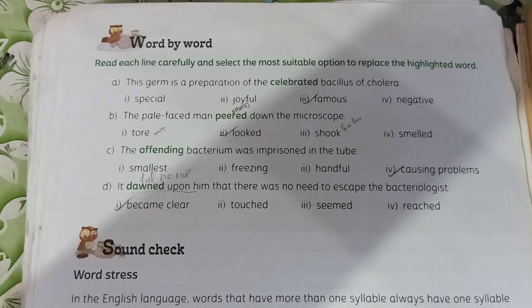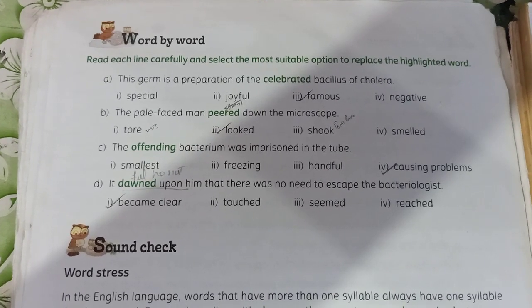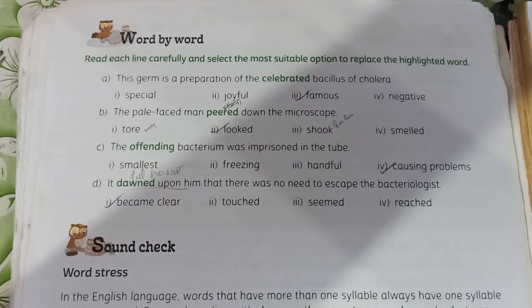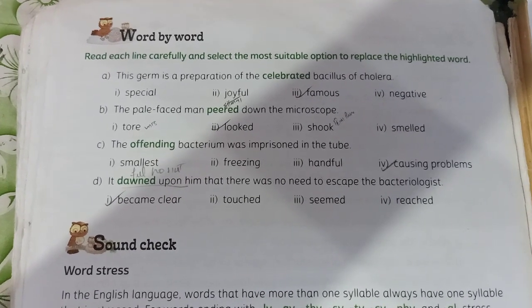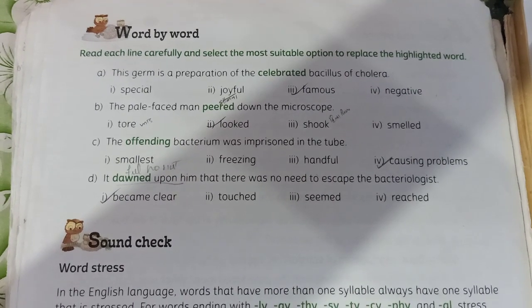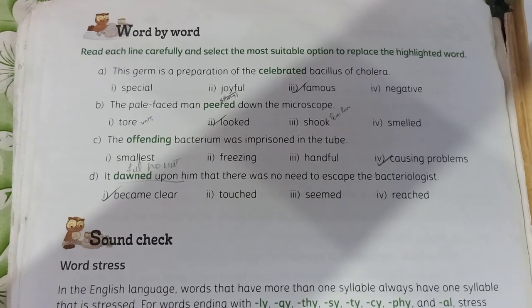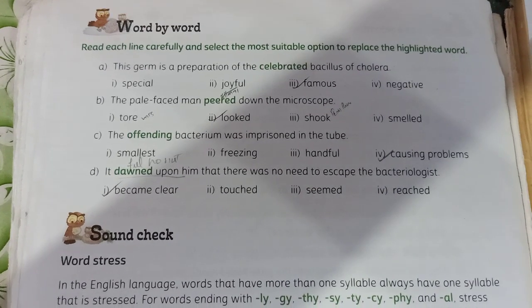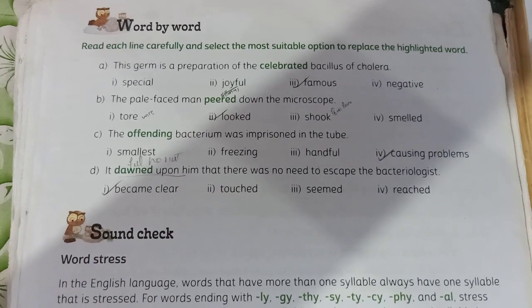The third: the offending bacterium was imprisoned in the tube. Here the offending means causing problems. D: it dawned upon him that there was no need to escape the bacteriologist. Here the dawned means became clear. Is it clear to all of you?